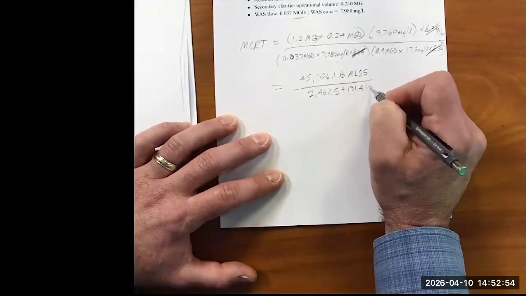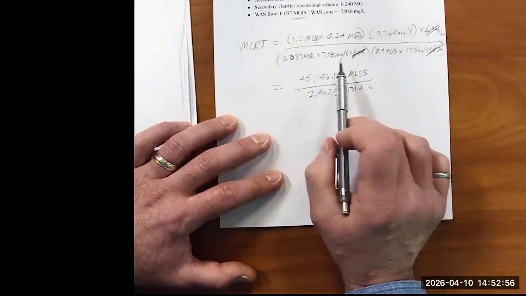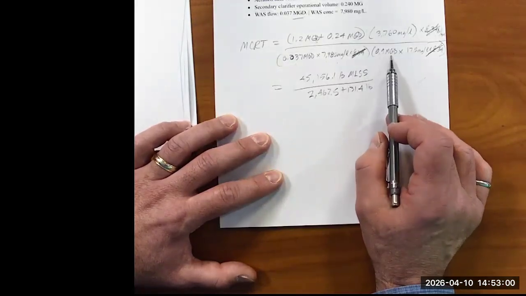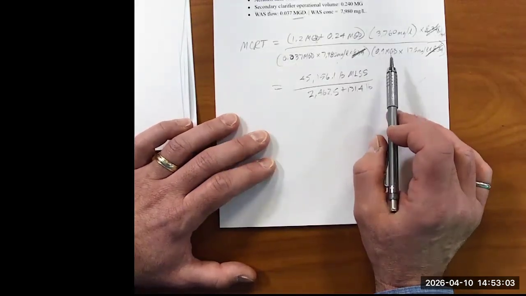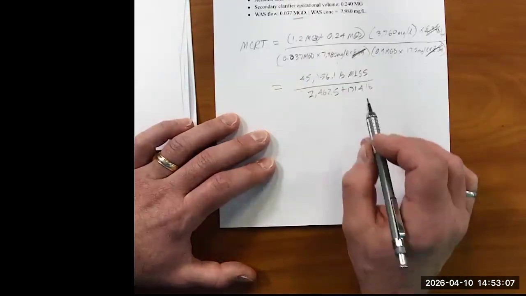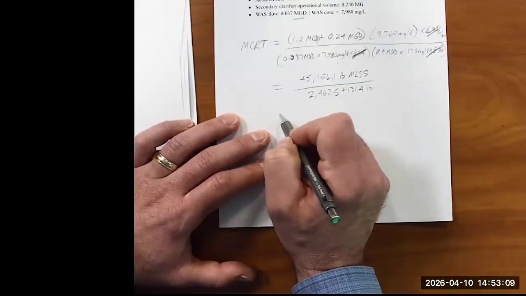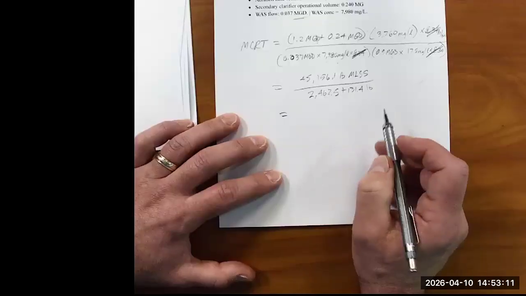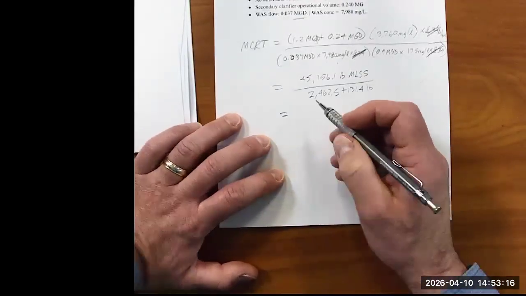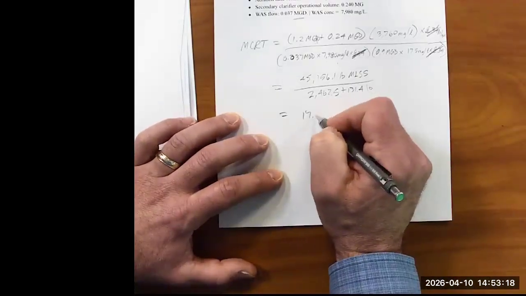Those are the pounds of the waste activated sludge and the effluent. So if we divide those out, we get 17.4 days.